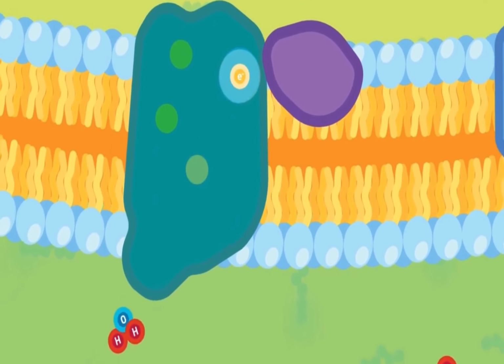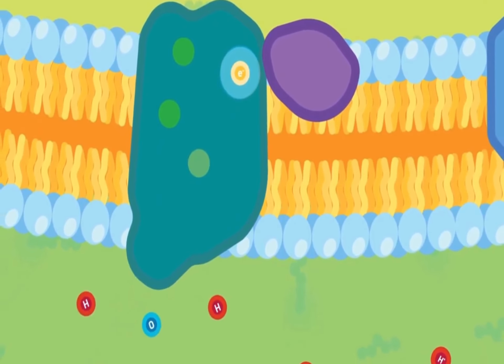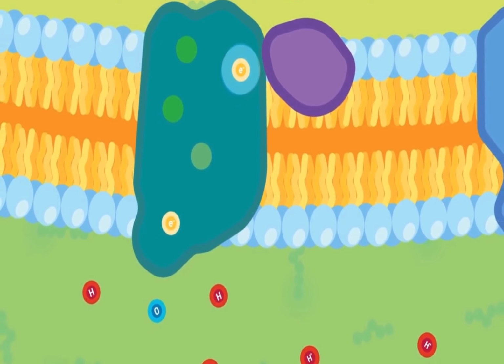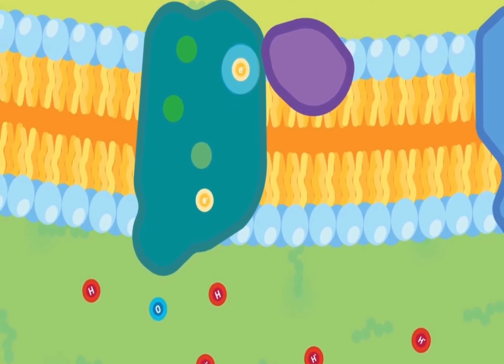During this process, water is split into oxygen and hydrogen ions, releasing electrons. This is how the electron in the chlorophyll gets replenished and where the oxygen generated during photosynthesis comes from.